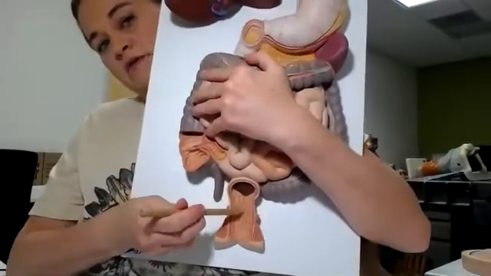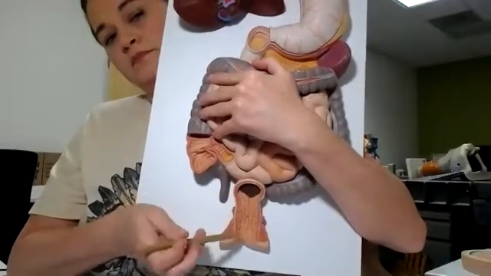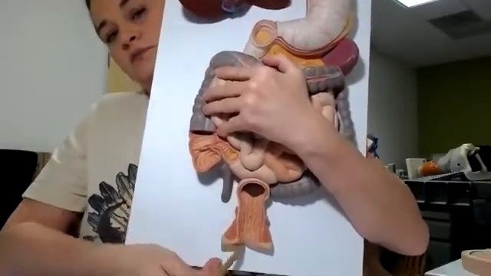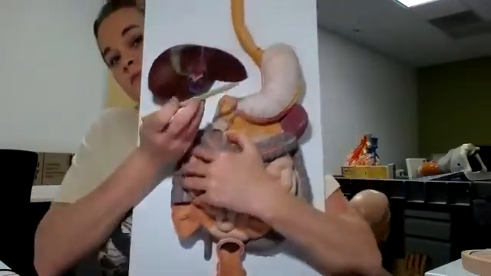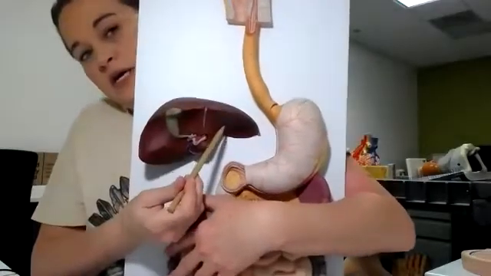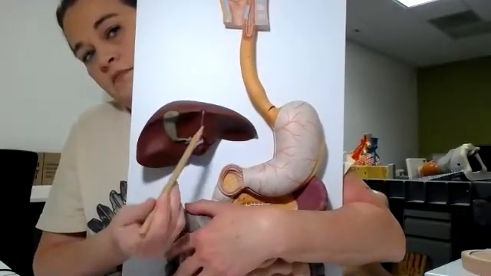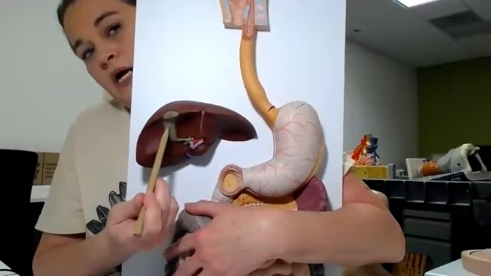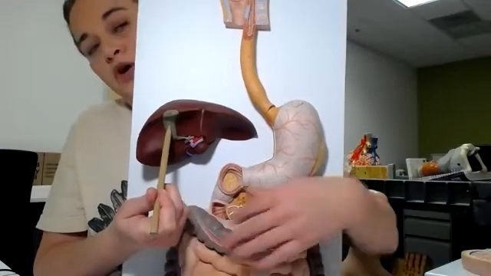Identify this area, the rectum. Identify the hole, the anus. Identify this organ or gland, the liver. Identify this organ or gland, the gallbladder.